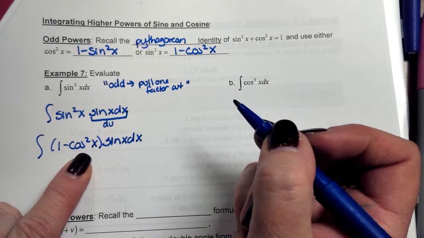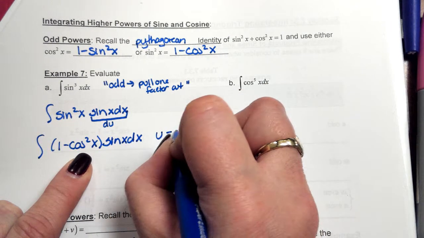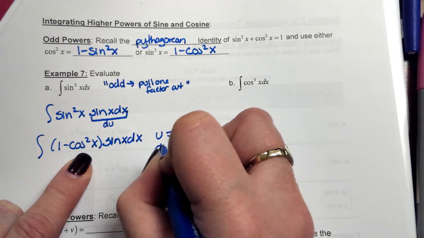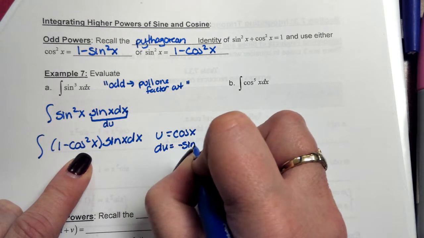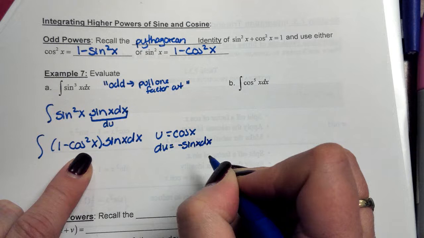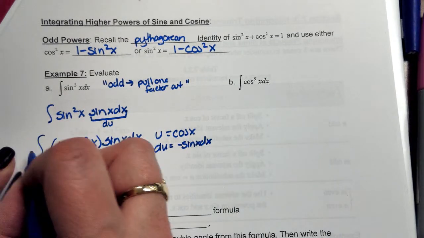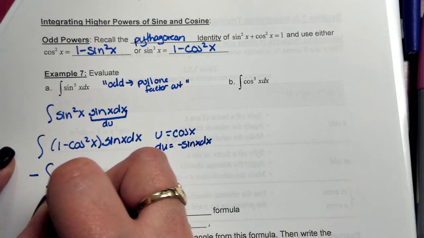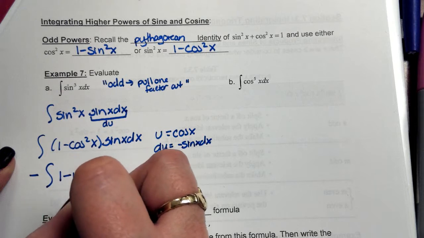Now I'm ready to do my u sub. So u is equal to cosine of x. My du is going to be that negative sine of x dx. So then I'm going to pull a negative sign out of my integral, and I can rewrite this as negative 1 minus u squared du.